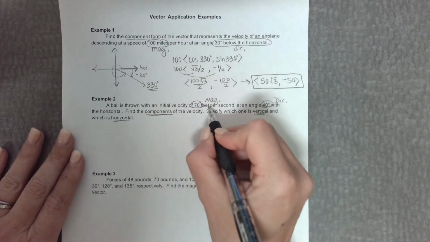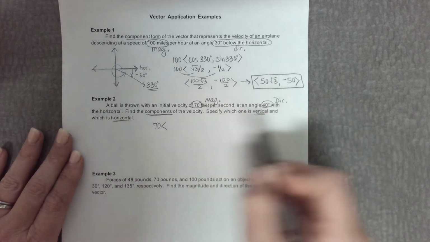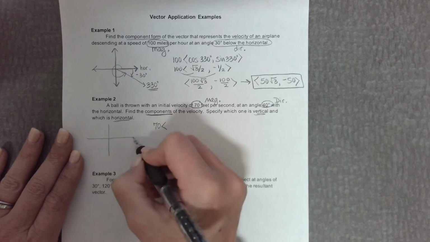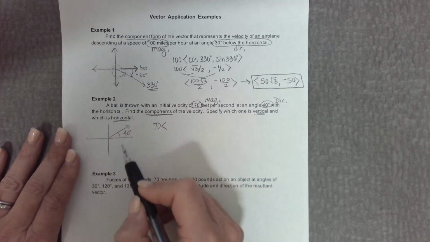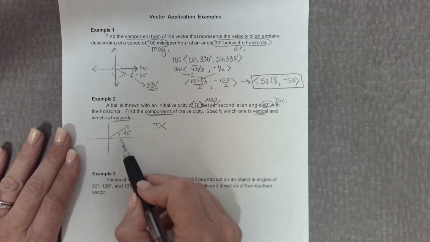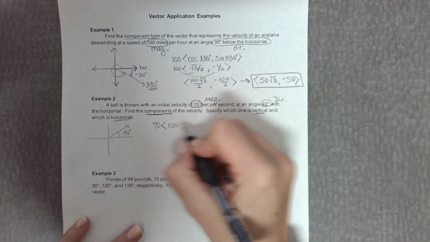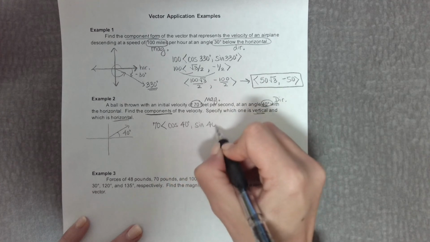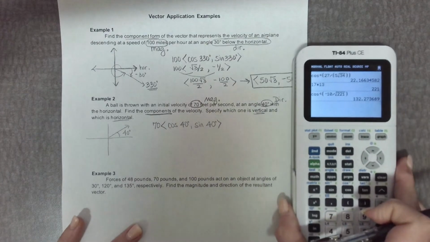Okay, so our magnitude is 70. We're going to put that out front. This time our angle is 40 with the horizontal. It's positive. We're not going in a negative direction. So it's just 40. We don't have to change our angle to a positive angle or anything like that. It's just 40. So it's going to be cosine 40 and sine 40. And this is not from the unit circle, so we will have to go to the calculator.